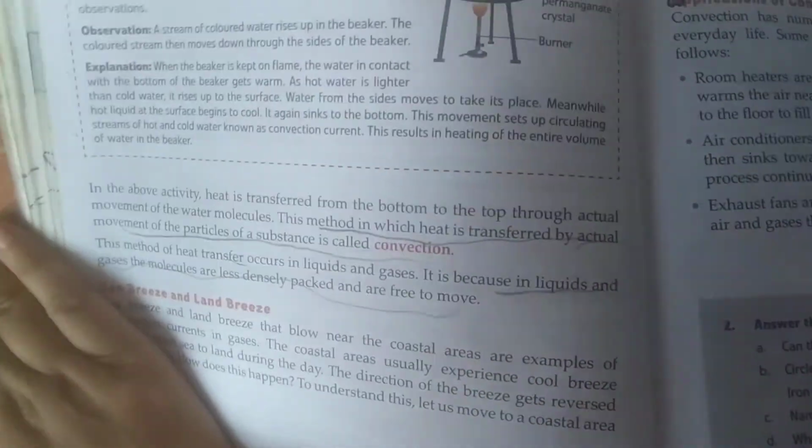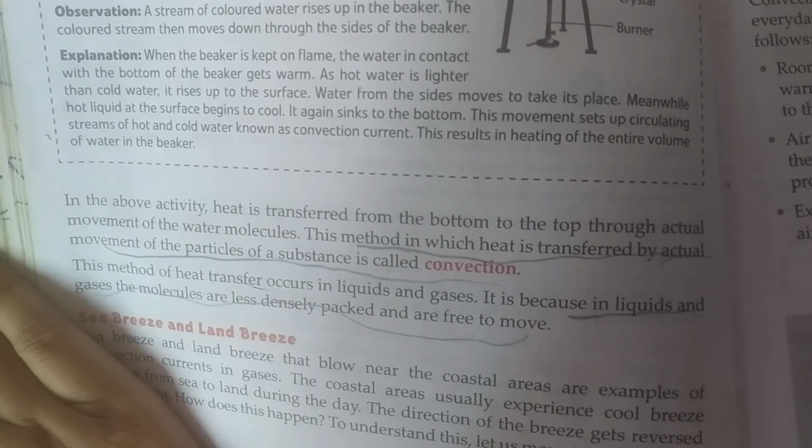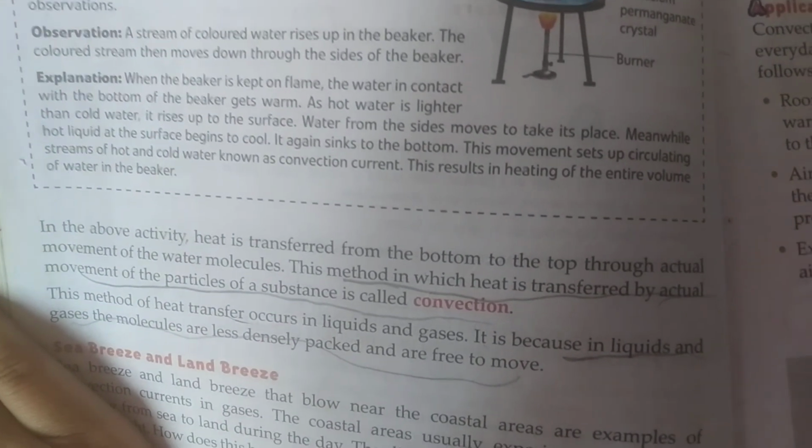So in the above activity, heat is transferred from the bottom to the top through actual movement of water molecules. This method in which heat is transferred by actual movement of particles of a substance is called convection. So ये जो method है जिसमें heat transfer होती है substance के particles के actual movement से, इसको हम convection कहते हैं. This method of heat transfer occurs in liquids and gases. It is because in liquids and gases the molecules are less densely packed and are free to move.